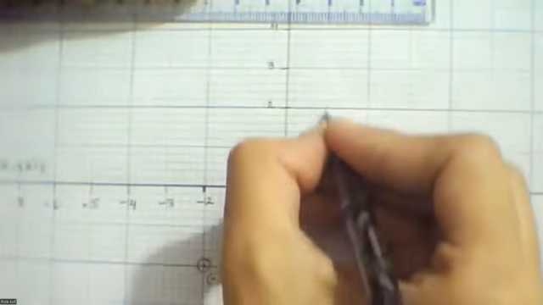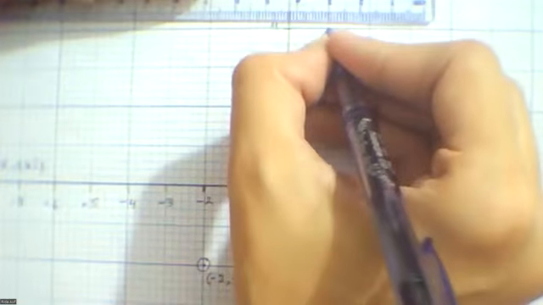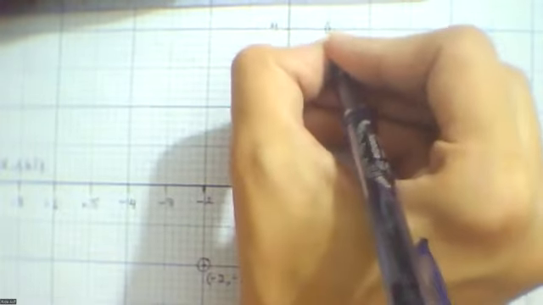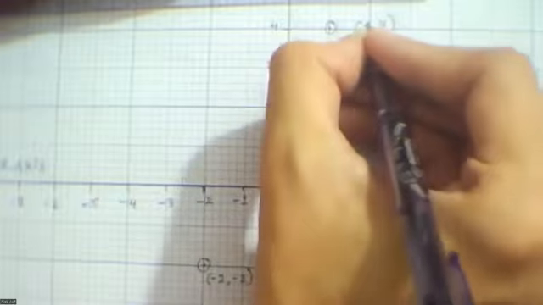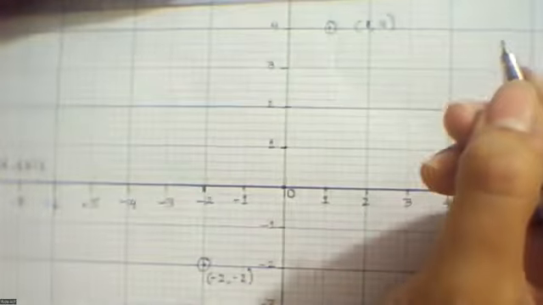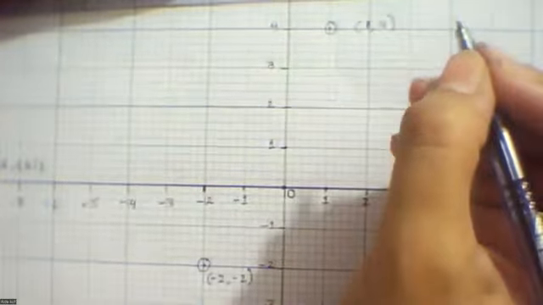Now, where do I have to plot the point? Here. Make a small dot and a circle around it. We get the third value, 1 and 4, right?